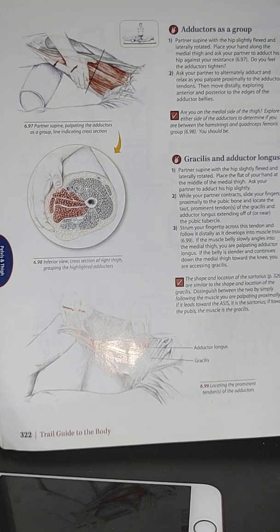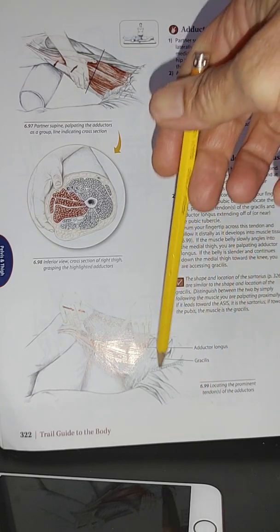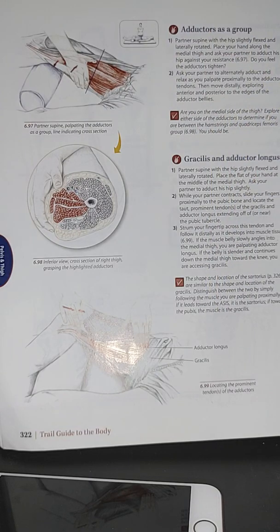That's the prominent tendon of the adductors. While your partner contracts, slide your fingers proximal to the pubic bone and locate the taut, prominent tendons of the gracilis and adductor longus extending off or near the pubic tubercle.